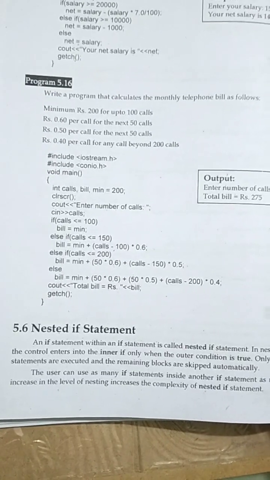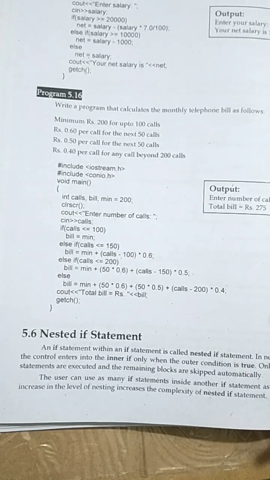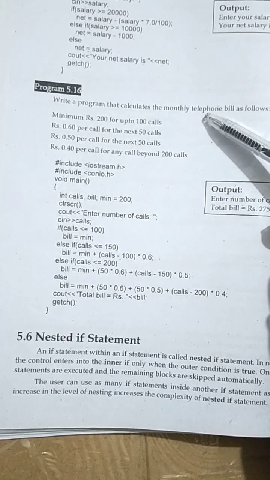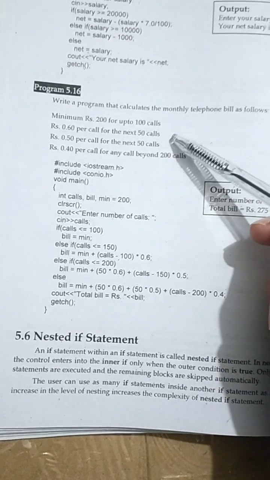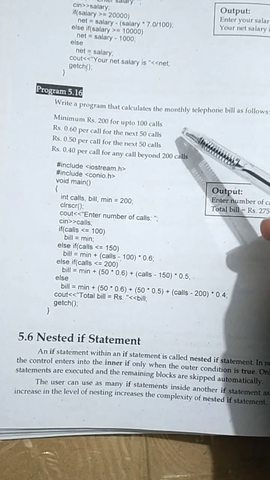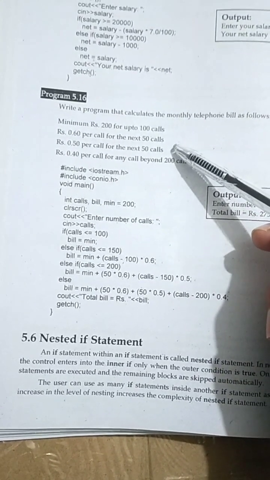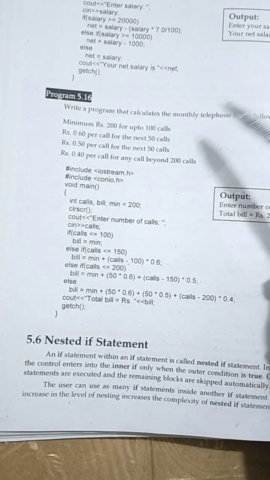Welcome to the next lecture. In this lecture, we are going to calculate a monthly telephone bill using the C++ language. In this program, the data is given, and we have to calculate the monthly bill using this data. So let's first understand what that given data is.